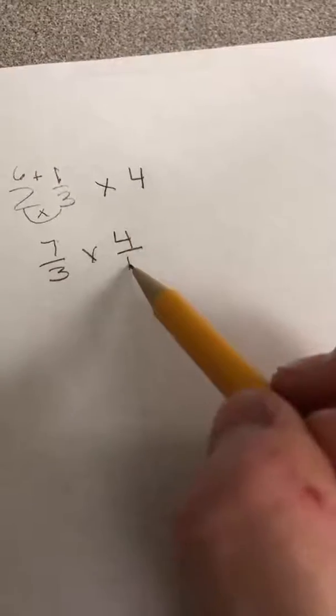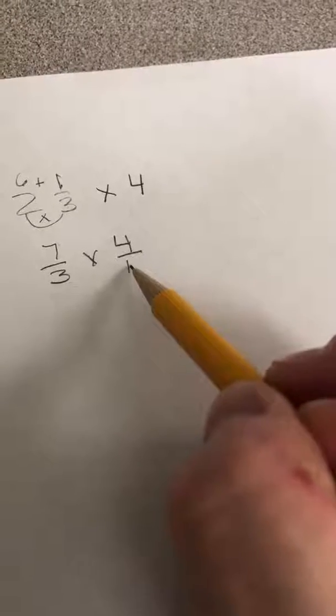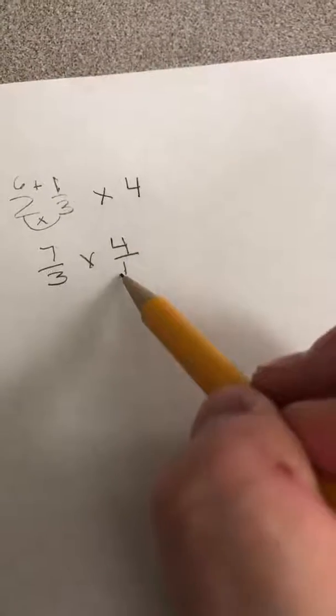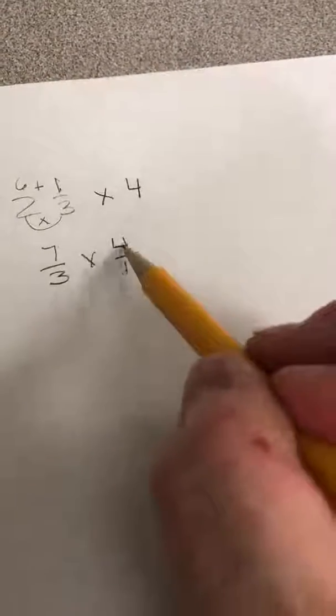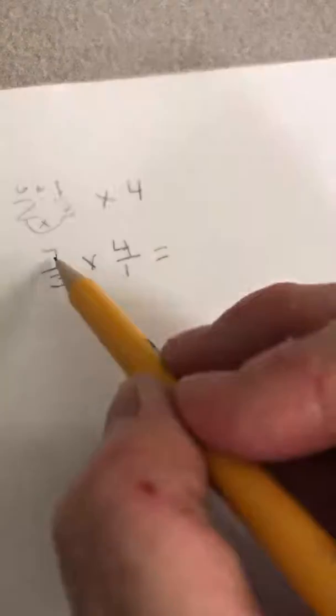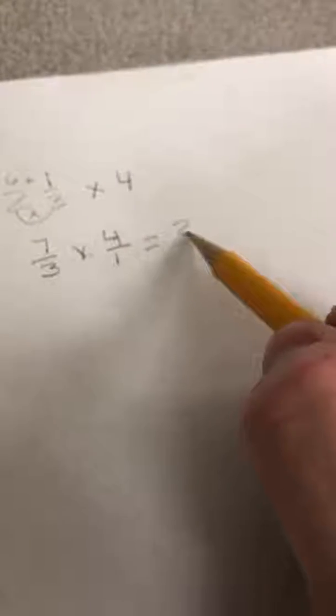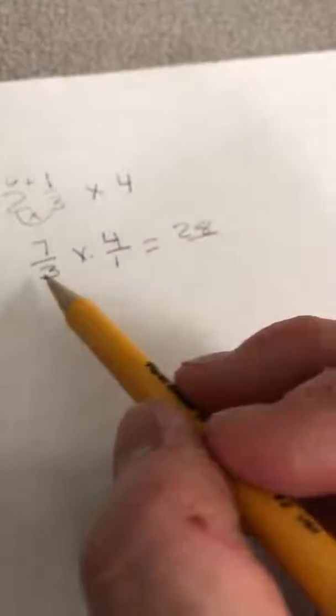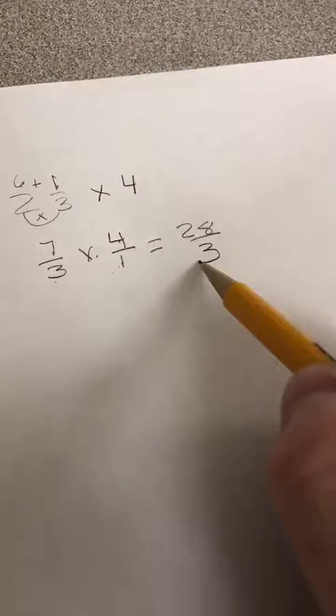Now then, I put a 1 under here because there are 4 ones in 4, and so 4/1 equals 4. That's the same thing. So now then I can multiply my numerators. 7 times 4 is 28. Multiply my denominators, and I get 3.